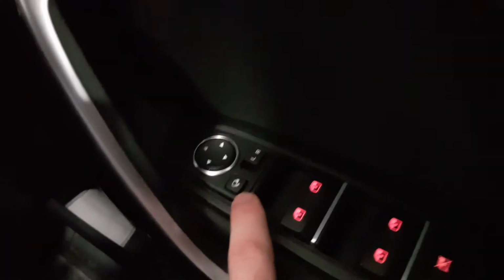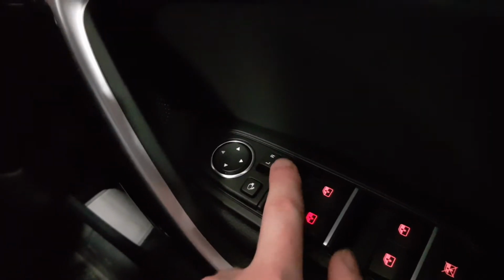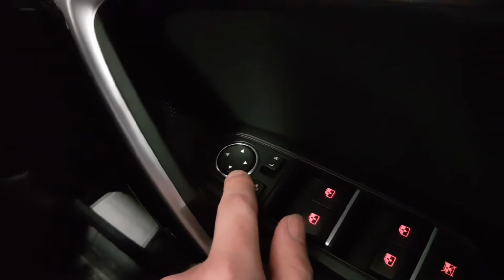Here is the button for your automatic folding mirrors. For adjusting the mirrors to suit yourself, you'll choose your left or your right mirror and you'll adjust accordingly to suit yourself.